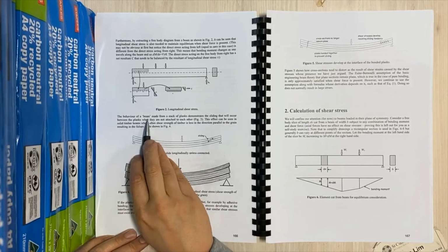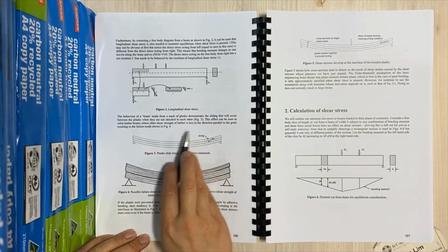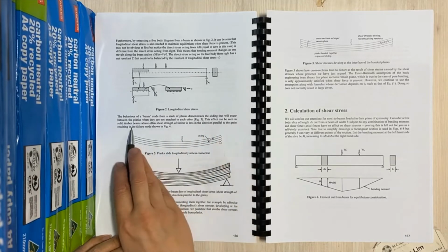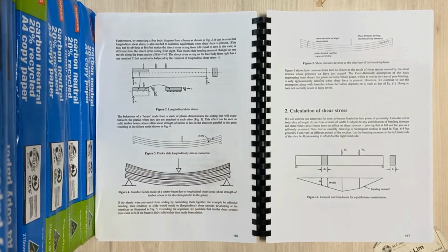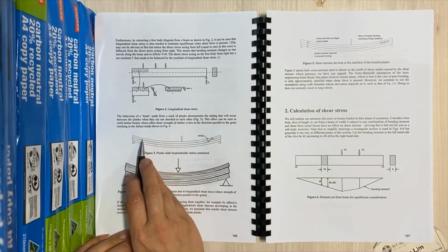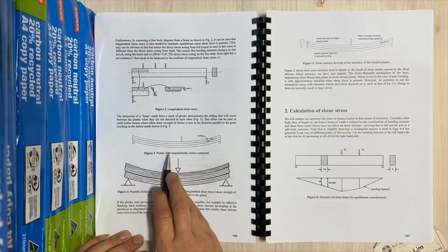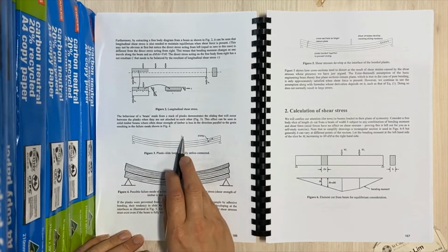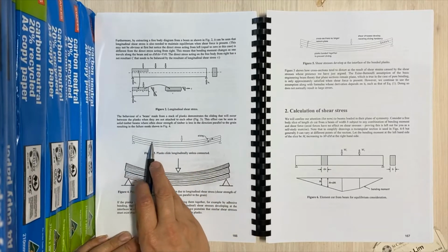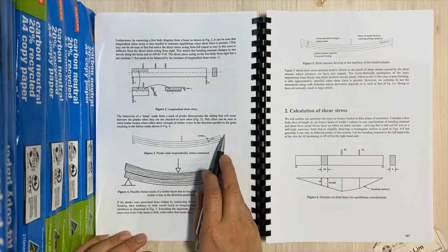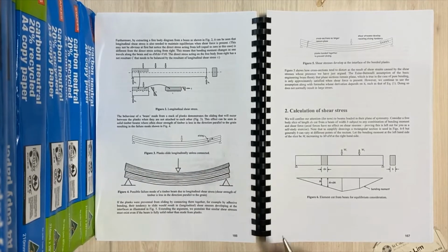So the behavior of a beam made from a stack of planks demonstrates the sliding that will occur between the planks when they are not attached to each other. So right here we've got 1, 2, 3 planks of timber, we're sticking a load on, and each of the planks is going to act by itself. So there is going to be relative sliding.